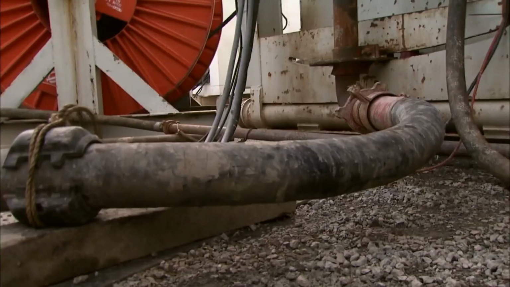Human-induced earthquakes. Can humans create earthquakes? Maybe not intentionally, but the answer is yes, and here is why.